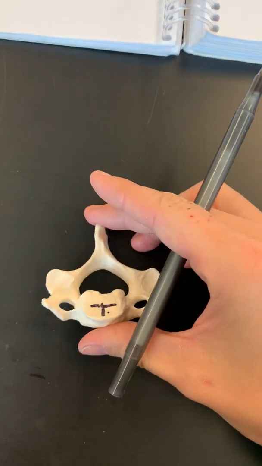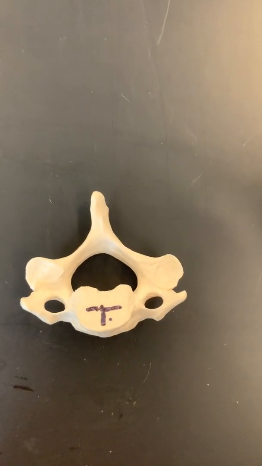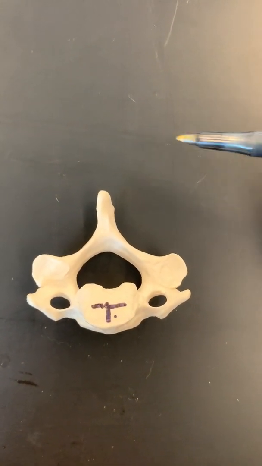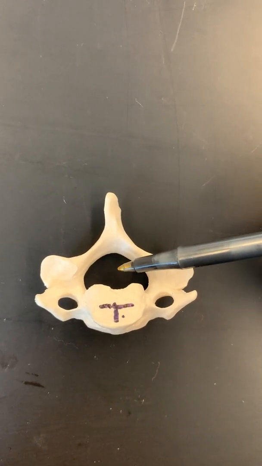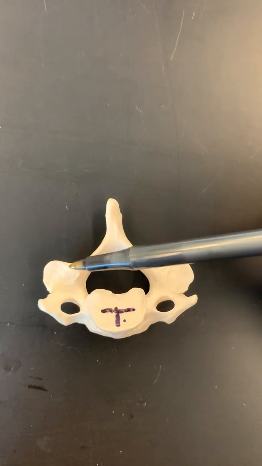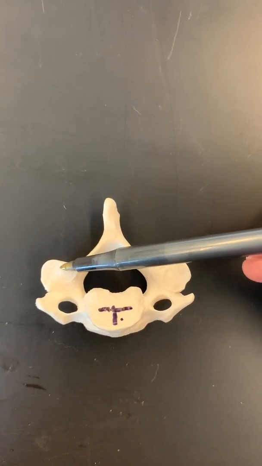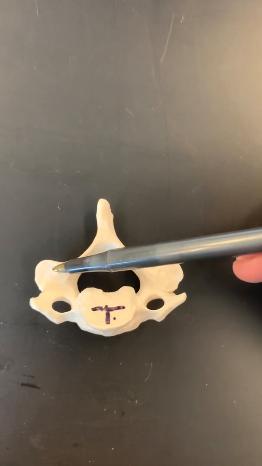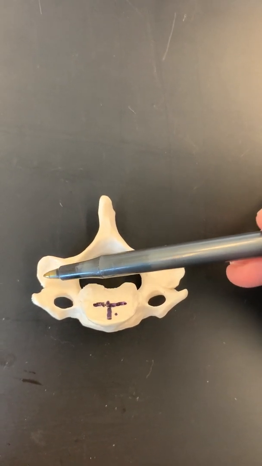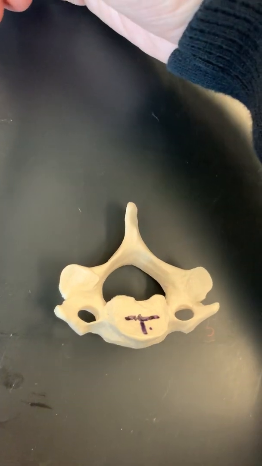Next, we will move to the other cervical vertebrae, which look like this. Okay, so we have the spinous process, vertebral foramen, the superior articular process, the inferior articular process is here.